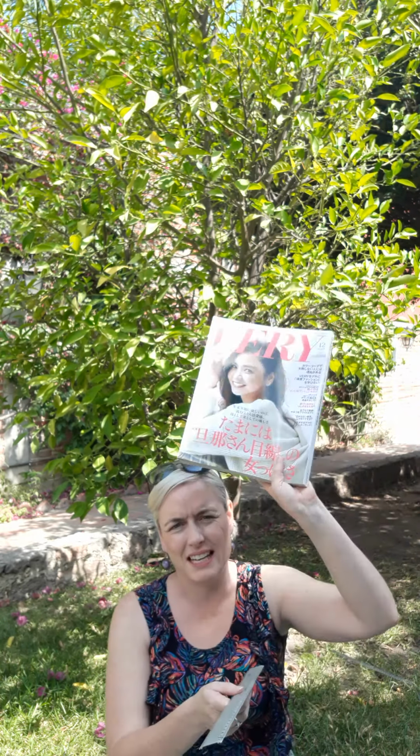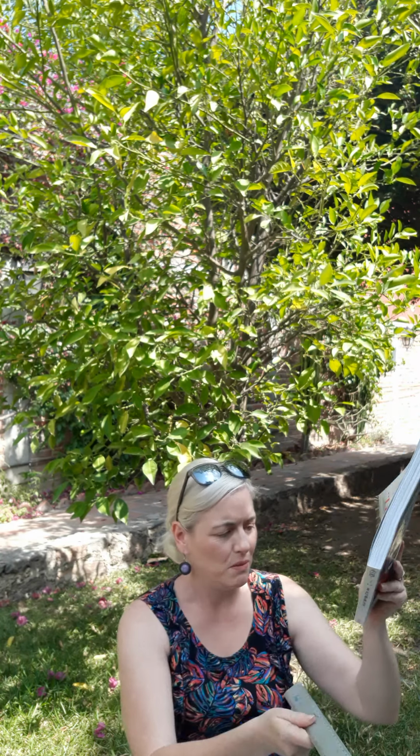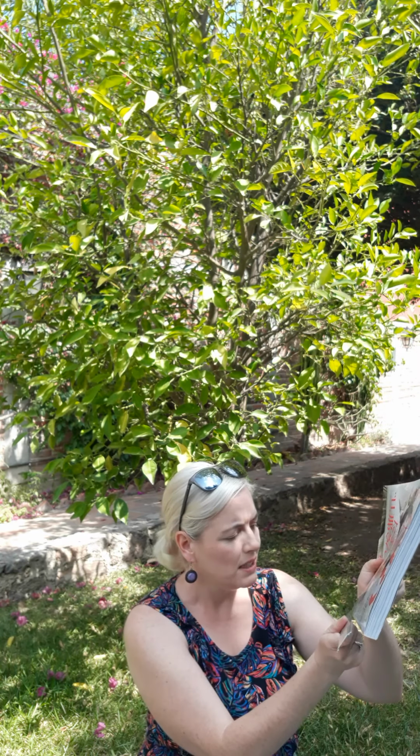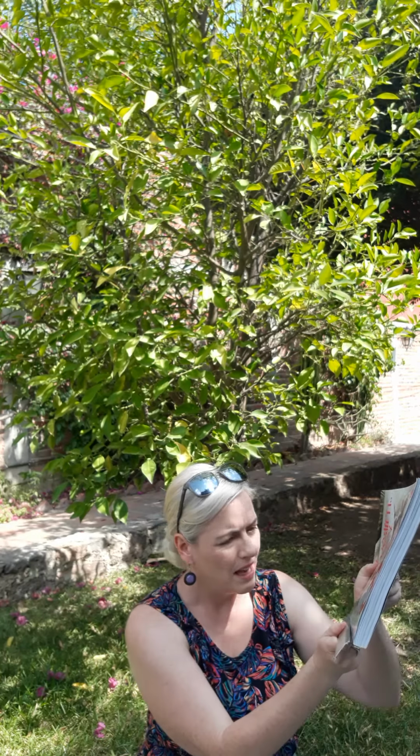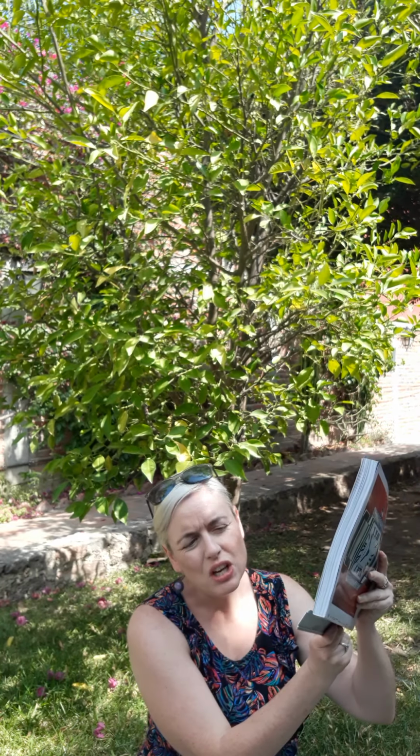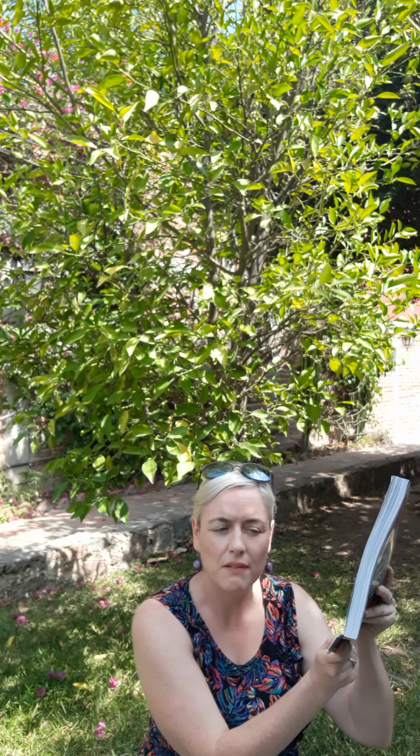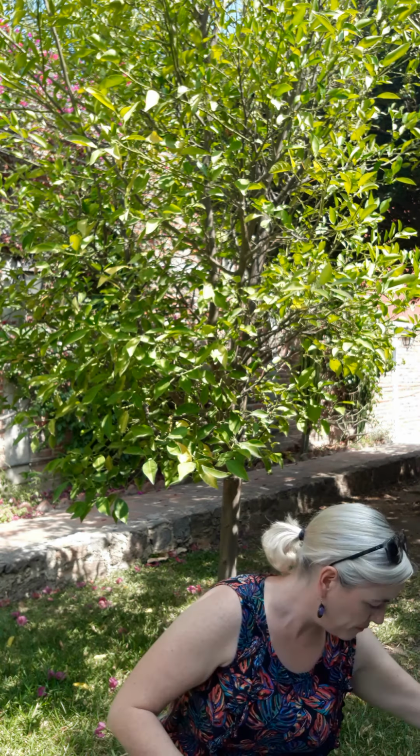Here I have my magazine. It's from Japan. It's very heavy. Put it on 0. And this one is 29.5 centimeters. So it's 29 centimeters and 5 millimeters. So we can use our ruler to measure them.